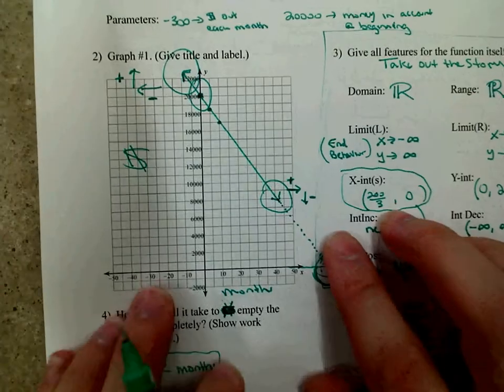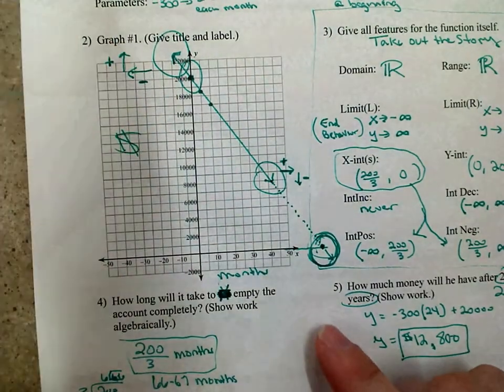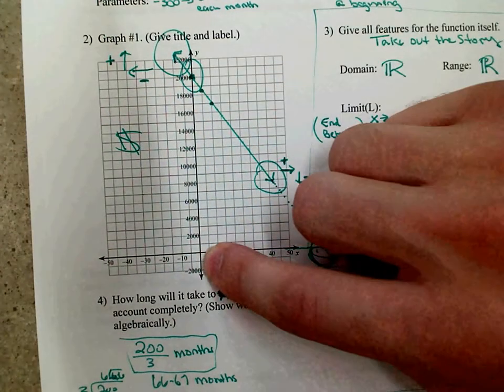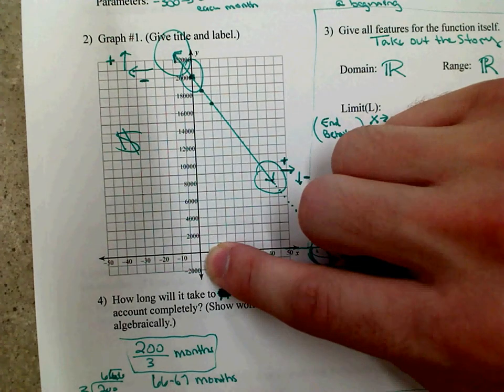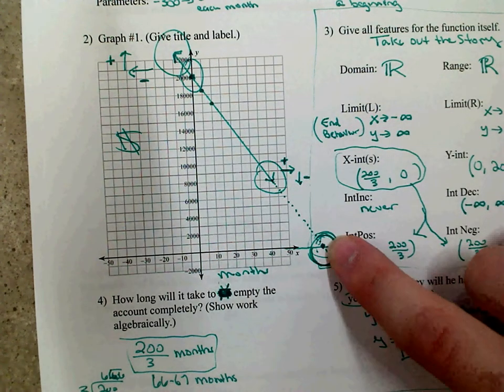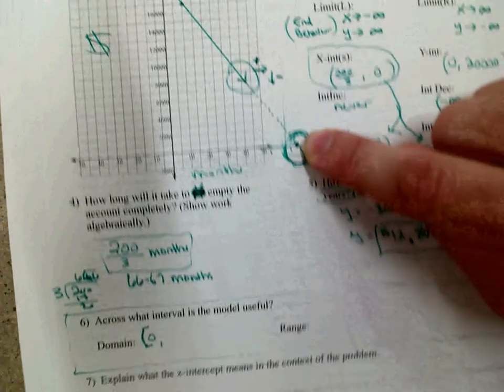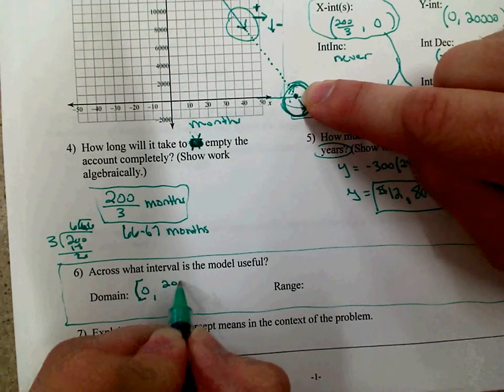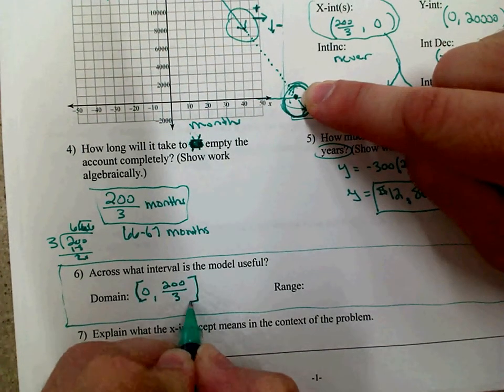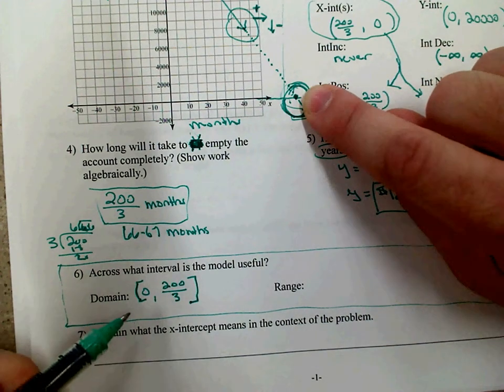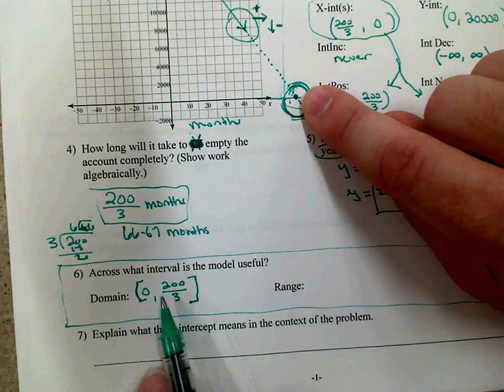So I want to say basically what part of this graph actually has meaning to my story. And so in my story, I start at a domain of 0 for x, and I continue until I run out of money. And we already know that point. You don't have to calculate that point over and over again. It's still 200/3. So the domain is useful until we run out of money, which is 200/3 months, or 66 to 67 months.